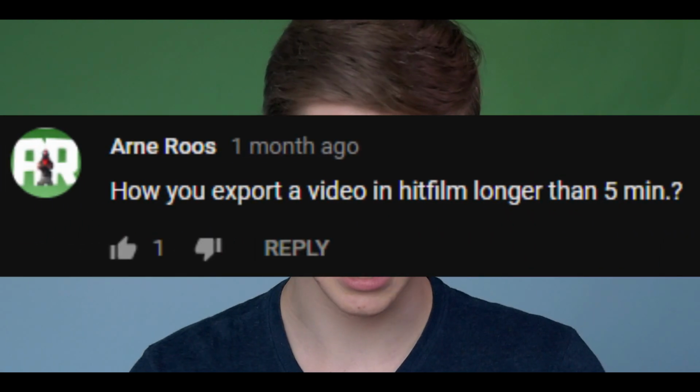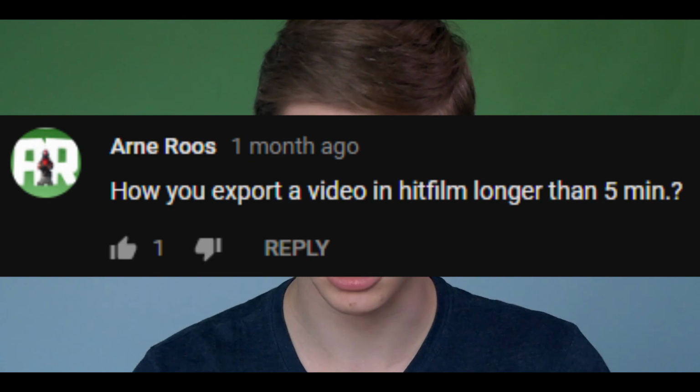Arne Roos asks, how do you export a video in HitFilm that is longer than 5 minutes? Now, the timeline should automatically resize, but if the end is earlier in the video than the actual project file, you can press the P key on your keyboard, which will set the out keyframe at the end of your project, or you can just use the export contents button instead of export in and out point, which will just export everything that is on your timeline.